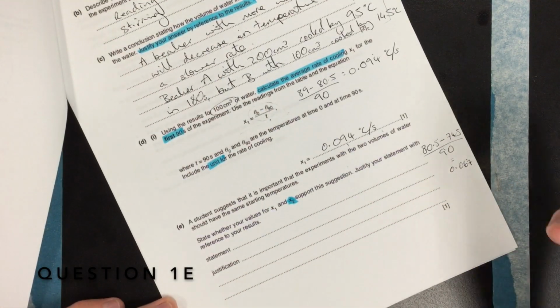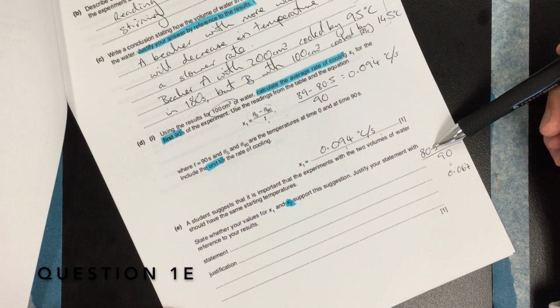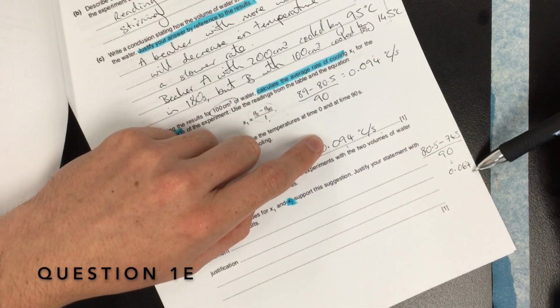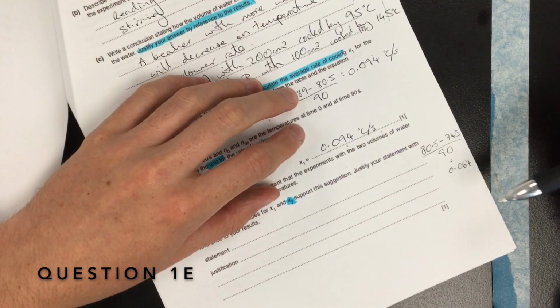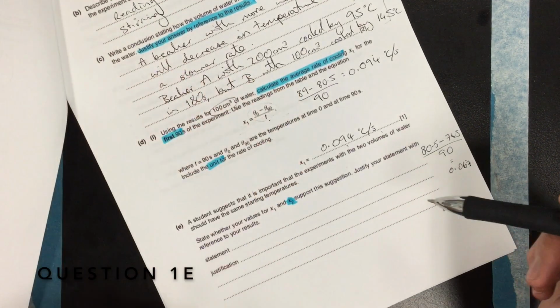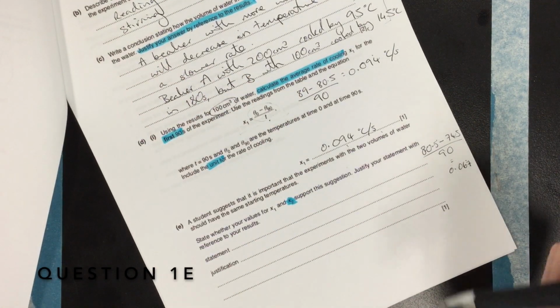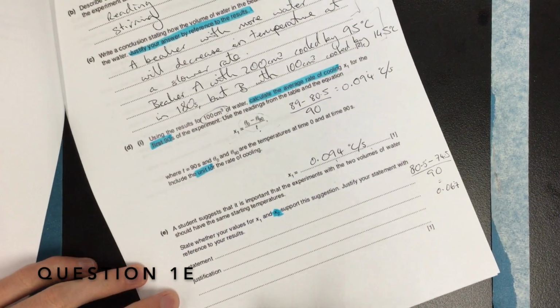So I can see that if I have a lower starting temperature now, my rate is lower. And I can know that is reliable because I have used the same beaker of water. So I know that the volume was the same, the materials were the same, everything else about it was the same. It was just that temperature that was different, right?